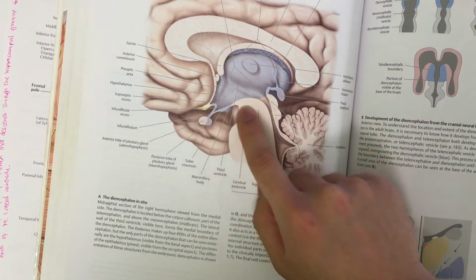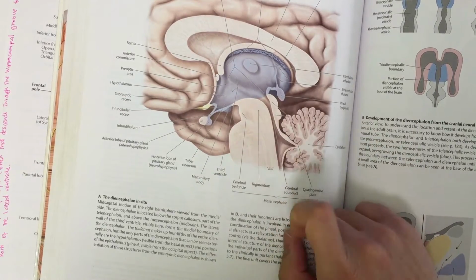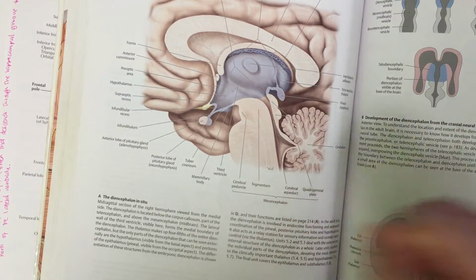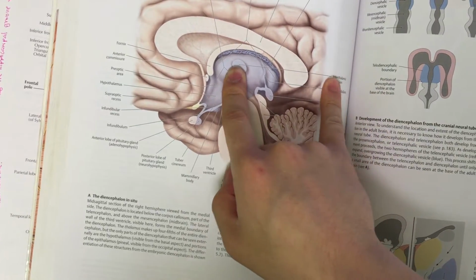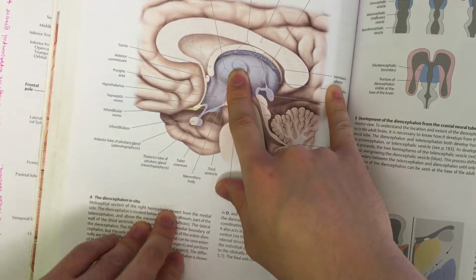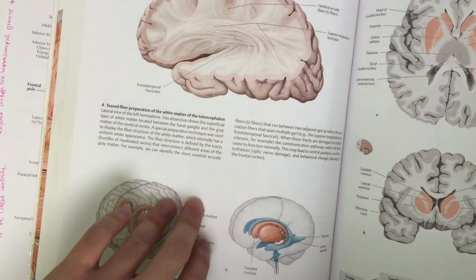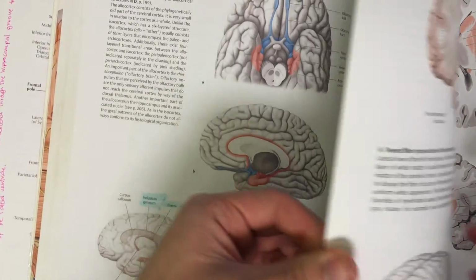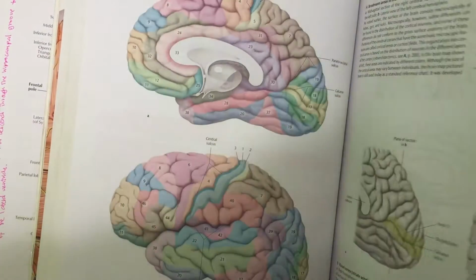This blue area is the outline of the third ventricle, and then obviously here's the cerebral aqueduct connecting it to the fourth ventricle. But what I do want you to take note of is this part here. It's called the interthalamic adhesion. So what does that mean? It's where the thalamus are connected. And what does that tell you? That means the thalamus is quite close to the third ventricle, and that's going to help you.